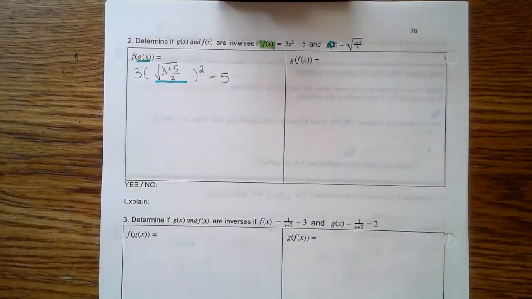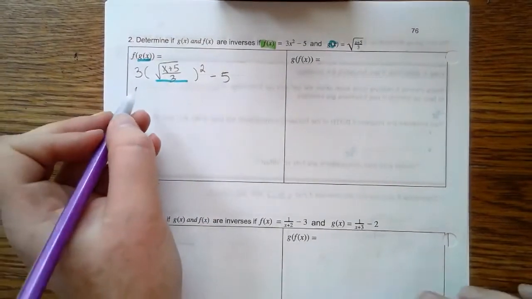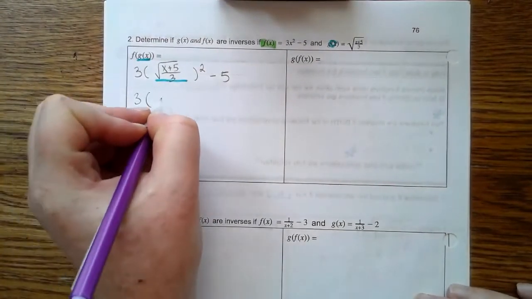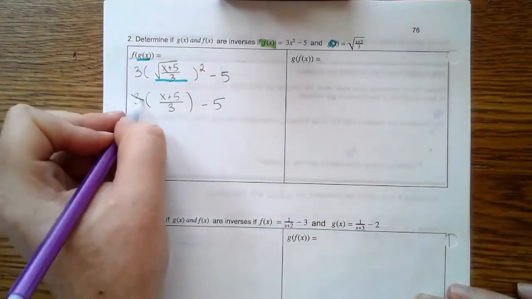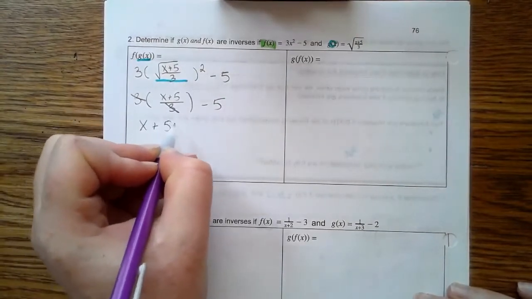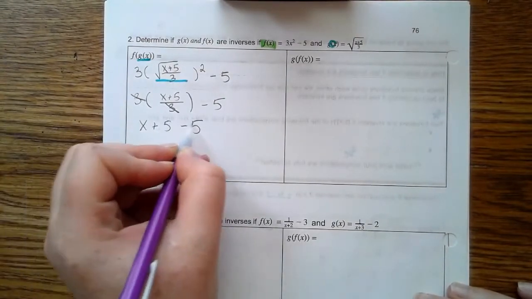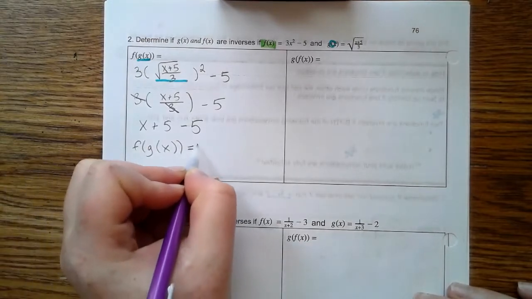The square root, if I square a square root, it goes away, which is great news for us. These 3's cancel out because 3 over 3 is 1. This feels good. Those go away. So we get f of g of x equals x. Woo!